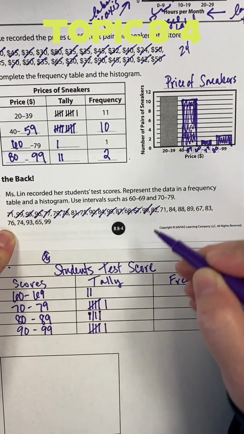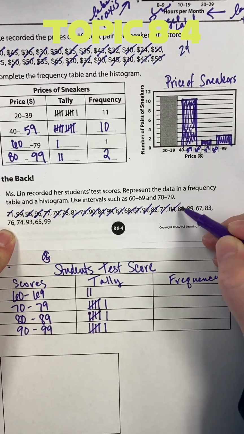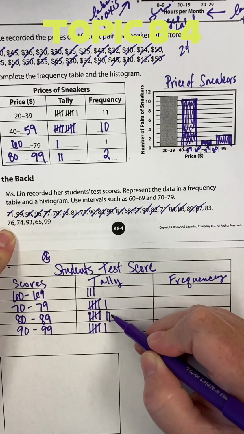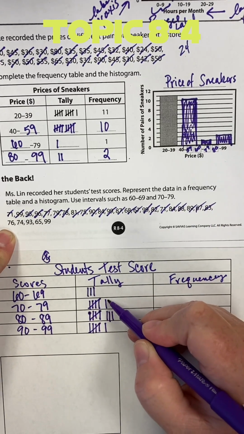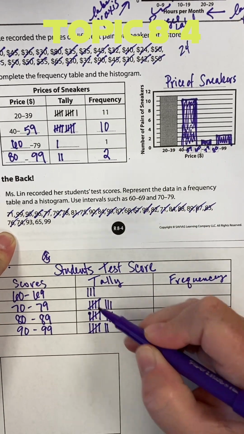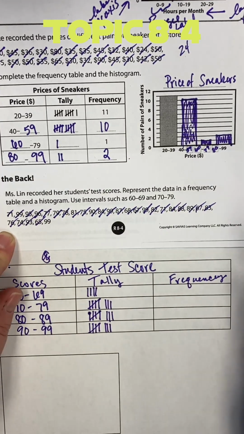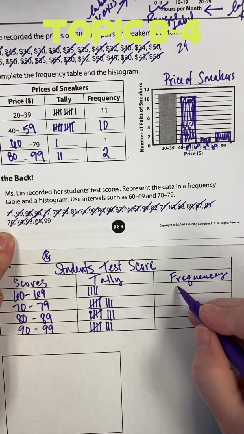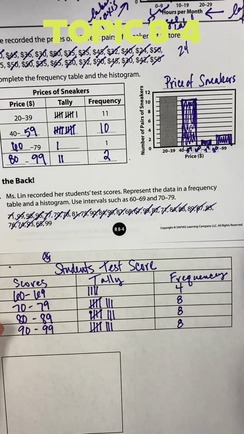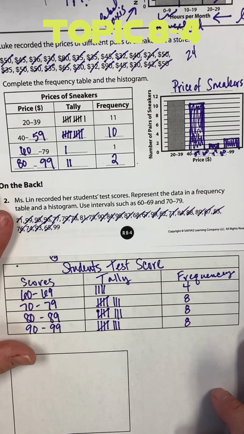82, 71, 84, 88, 89, 67, 83, 76, 74, 93, 65, and another 99. Finish up the frequency. We've got 4, 8, 8, and 8. Okay, you could count those all up. I'm feeling pretty good about that.